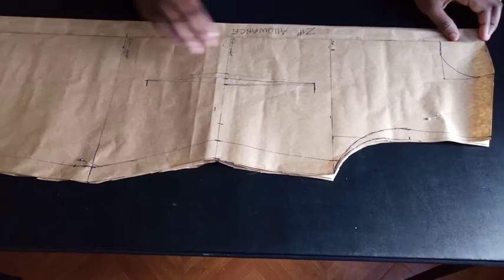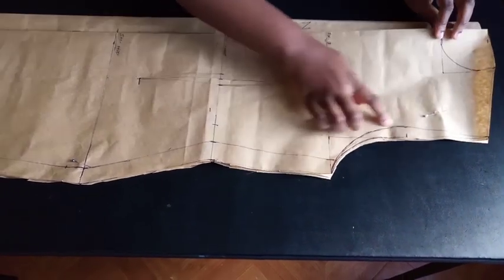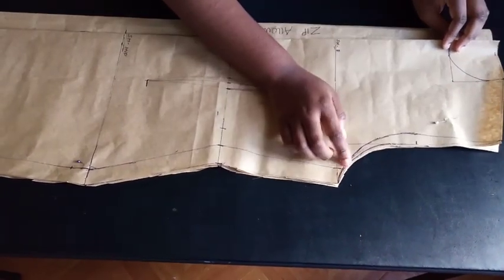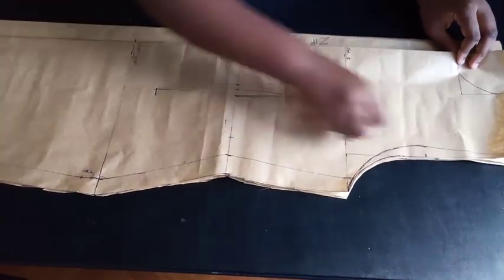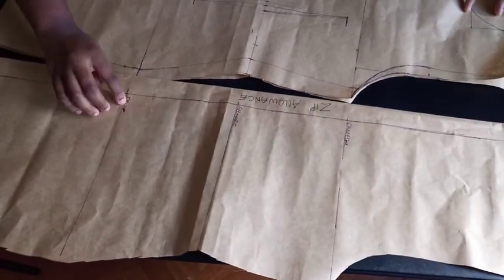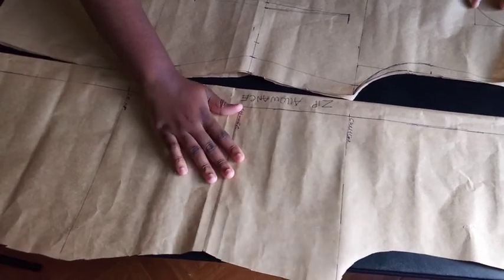So now I'm going to take out this front pattern, cut out my front armhole. Now that I've used it already to trace the back, I'm going to take it out, cut out this front armhole so that I can dart the back panel. So you see the lines I was telling you guys to make sure you've drawn, so that it will be easy to transfer your darting to this one here.